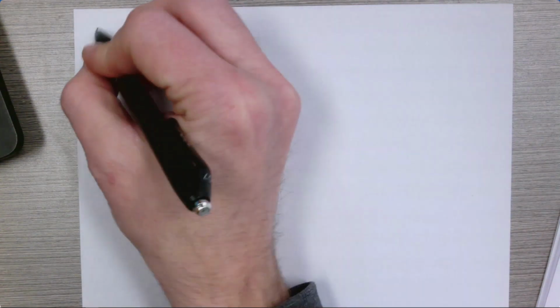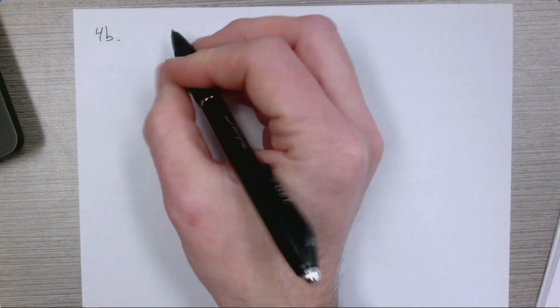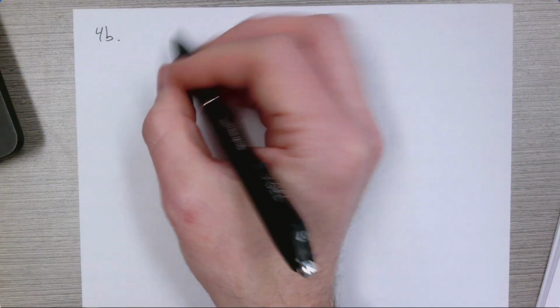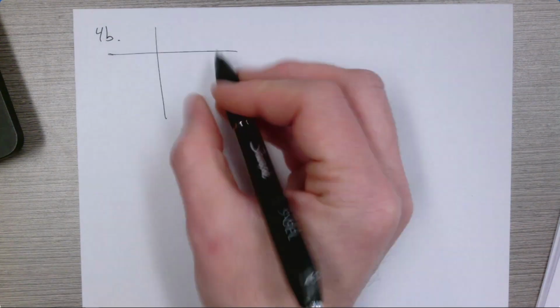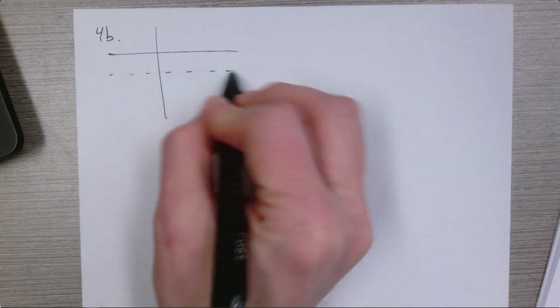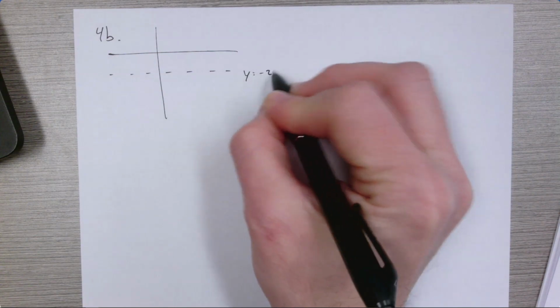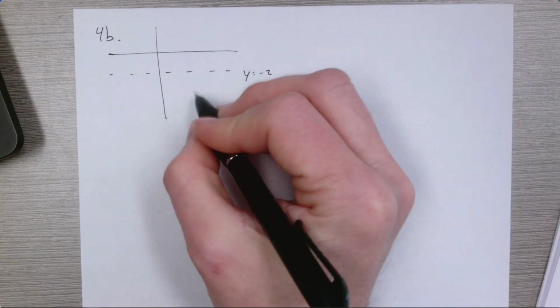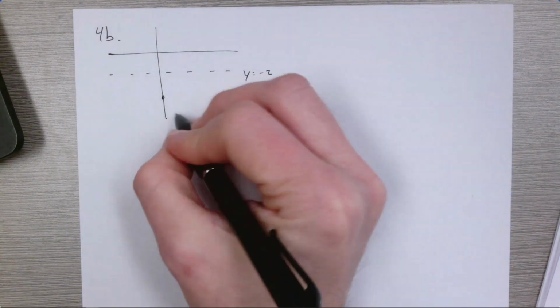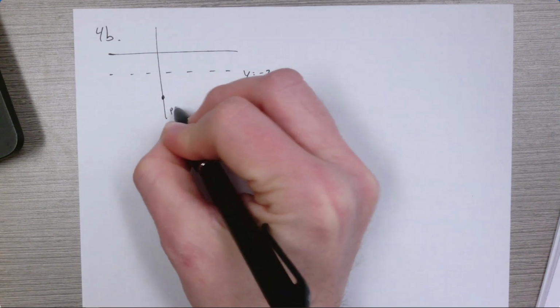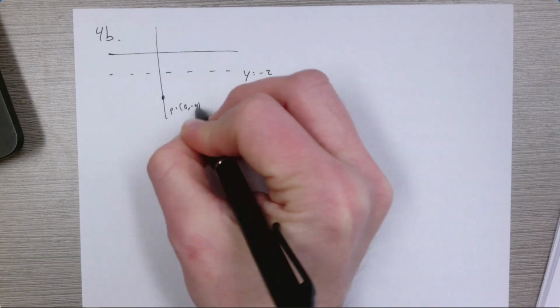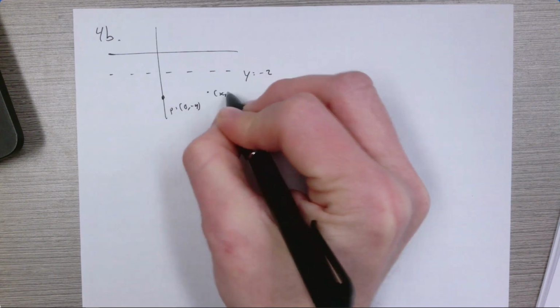All right, let's do 4b. So same setup, where I've got y equals -2, and I've got p at 0, -4, and I'll have an arbitrary point xy.